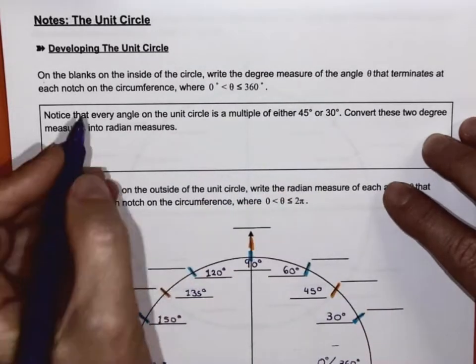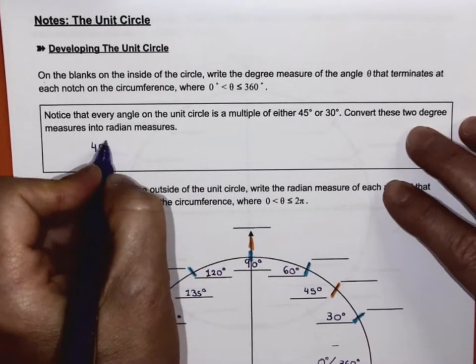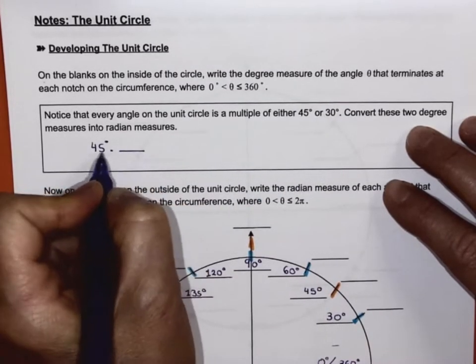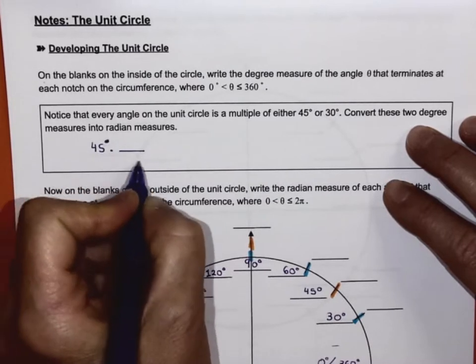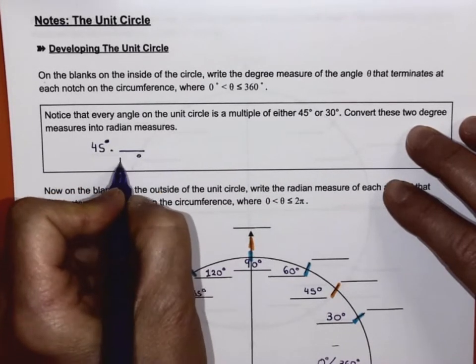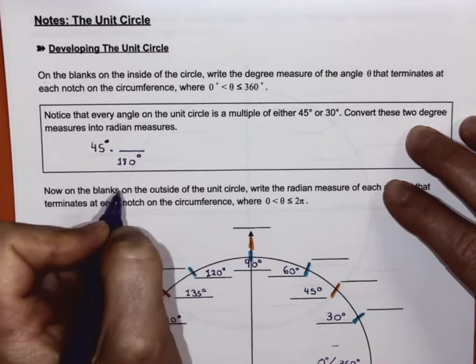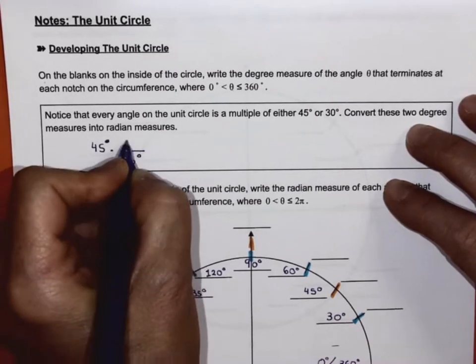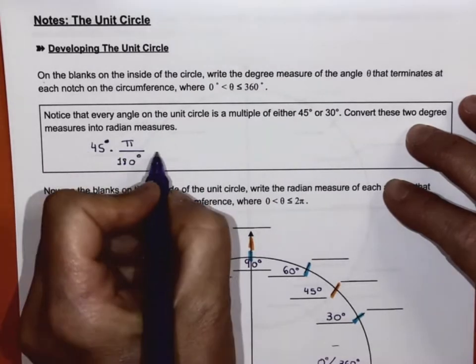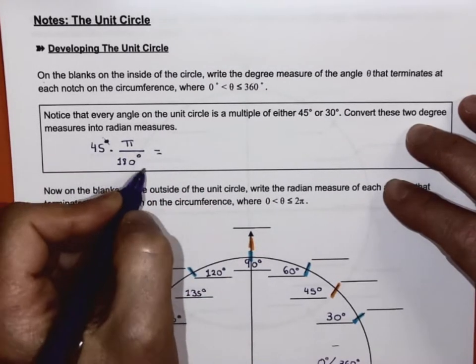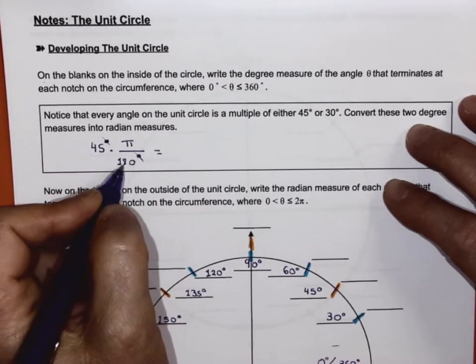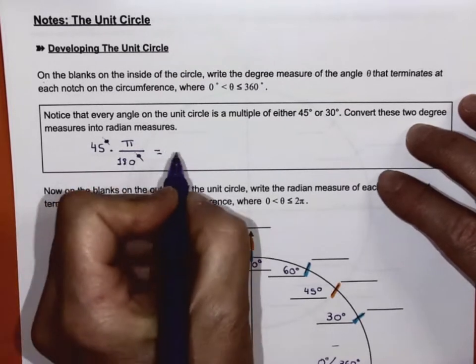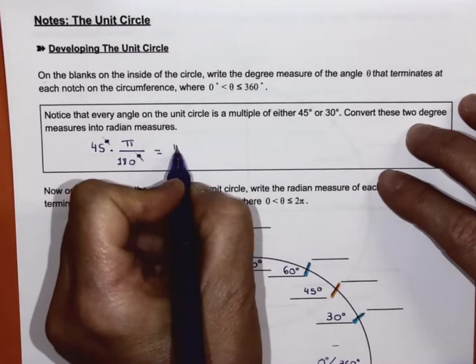So what is 45 degrees in radians? So remember, to get from degrees to radians, we need the degree symbol at the bottom. So I need my 180 here. And then what's 180 degree in radian? That will be pi. And now I'm simplifying. So the degrees will cancel. I have 45 over 180, and that will be 1 over 4. So that will give me a pi over 4.